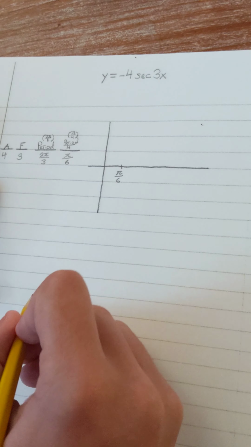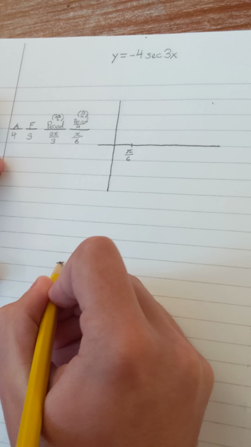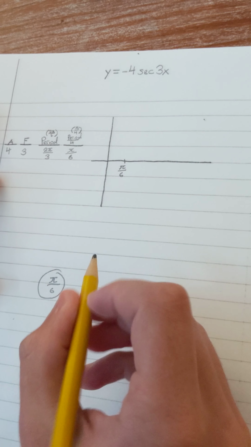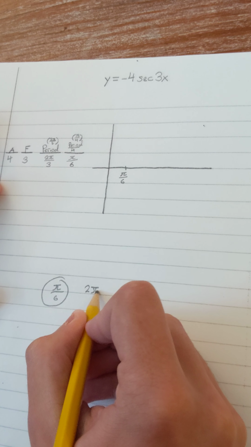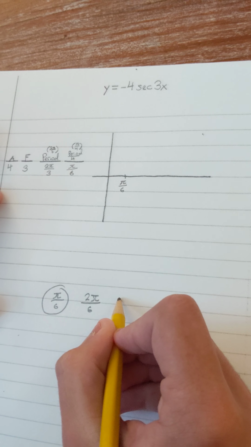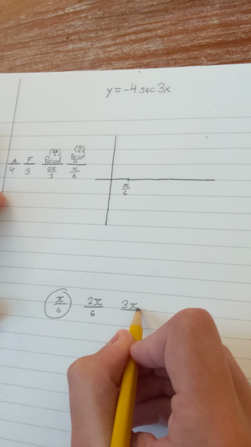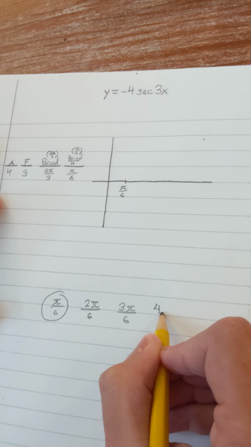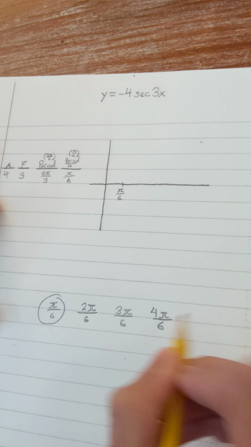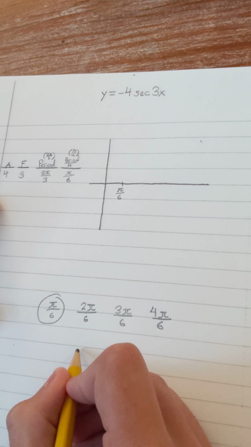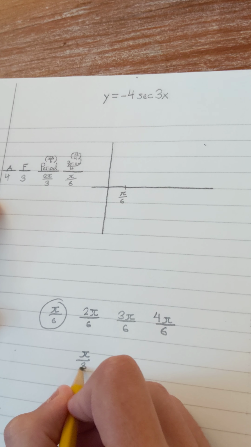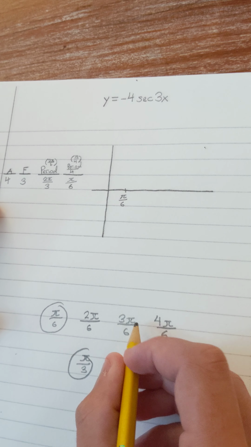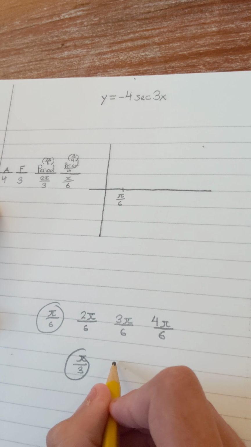So this is our first. We already have this one, pi over 6, we're good. Then it's 2 pi over 6, then 3 pi over 6, and then 4 pi over 6. So 2 pi over 6 will reduce to pi over 3. 3 pi over 6 will reduce to pi over 2.